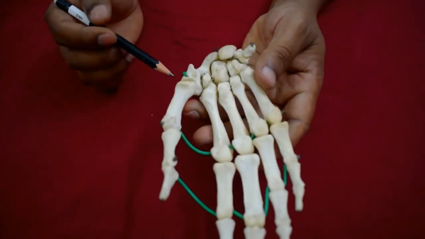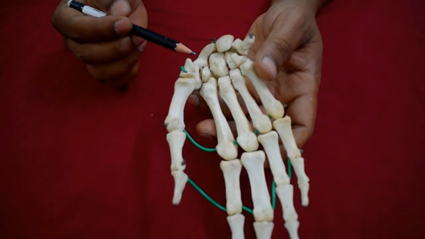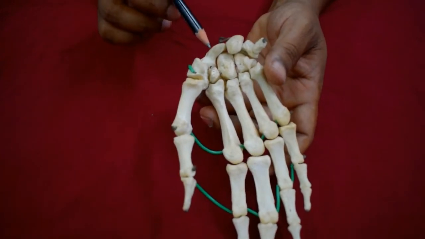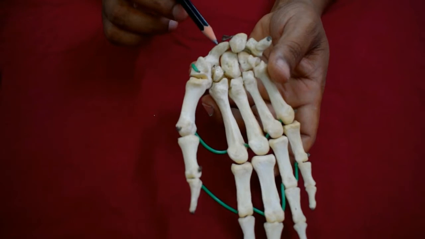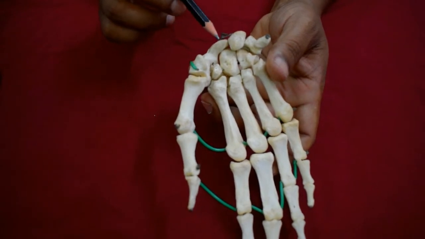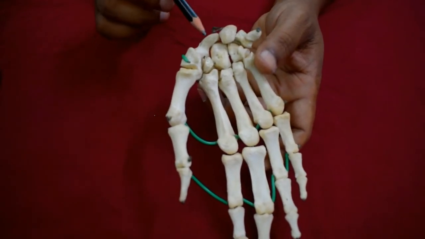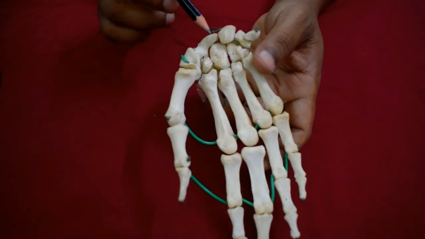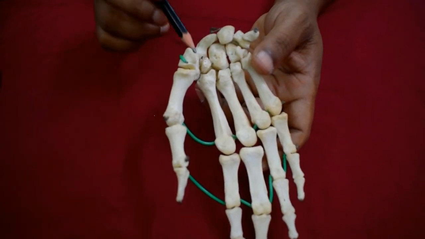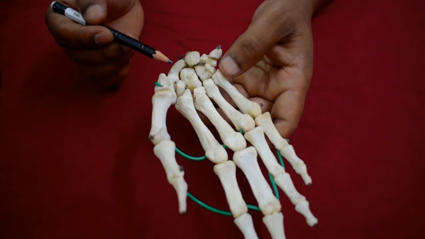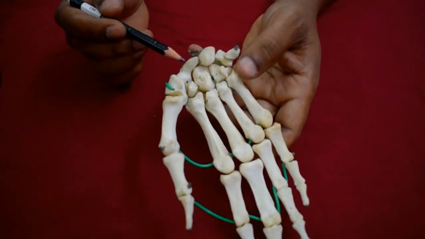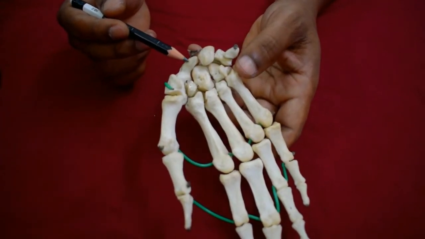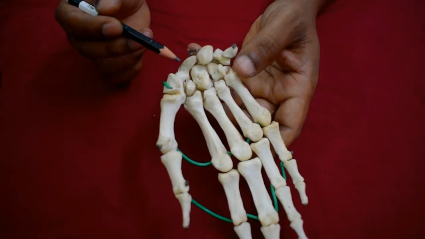After that, we have to discuss the special features of all these bones. This is the scaphoid bone. The literal meaning of skaphe, or scaphoid, is nothing but boat. It is a boat-shaped bone. That's why they gave the name scaphoid. This scaphoid has one prominent tubercle. What is it? This is the tubercle of the scaphoid.